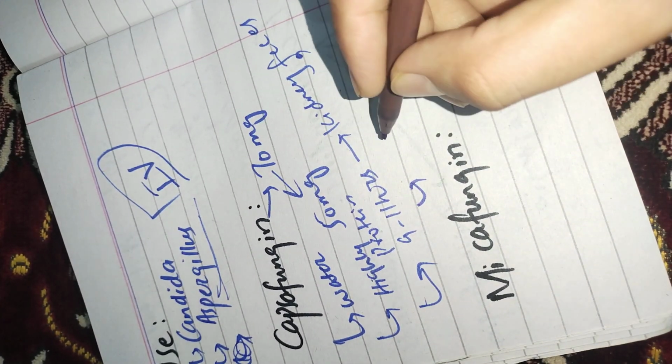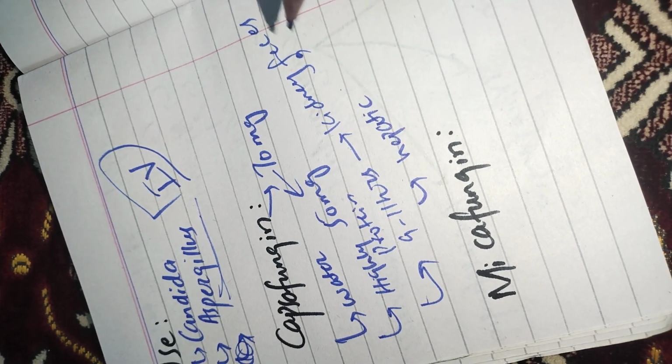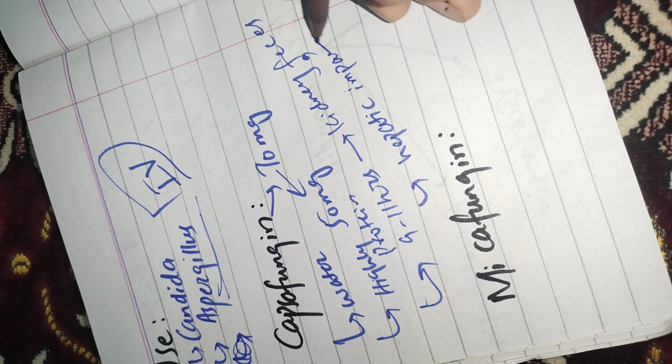We adjust the dose in hepatic impairment. When we have hepatic impairment, then we adjust the dose of caspofungin.